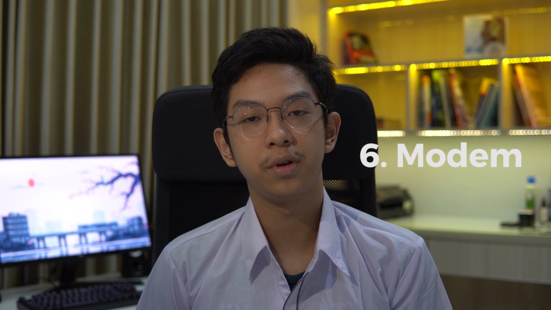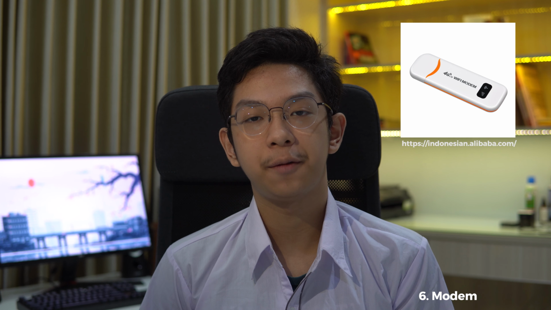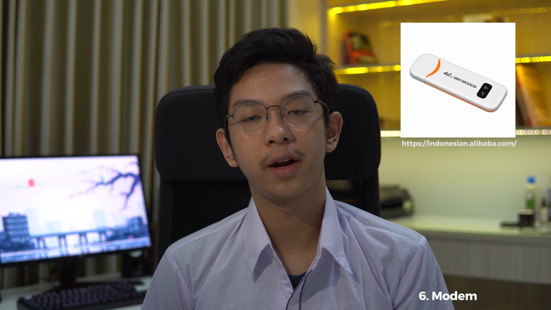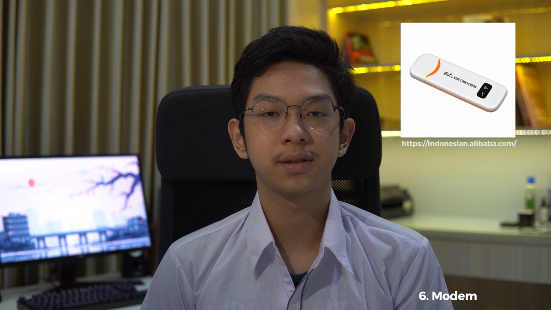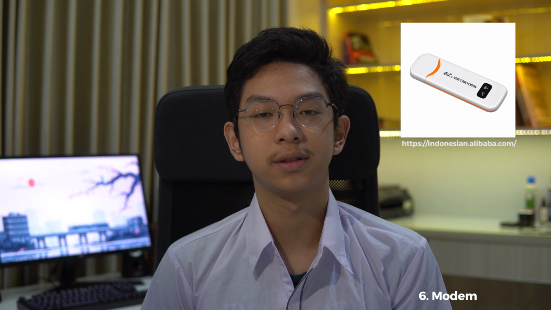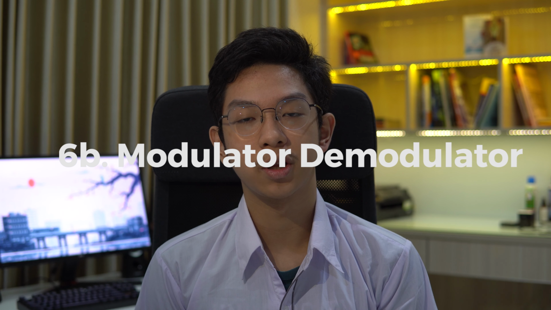Next, we will move on to the modem. A modem has two types, and both of them are very different. The first one is the broadband modem. A broadband modem is a hardware device that connects a computer or a router into a network. This type of modem is commonly found in wireless routers. The second one is the modulator demodulator.